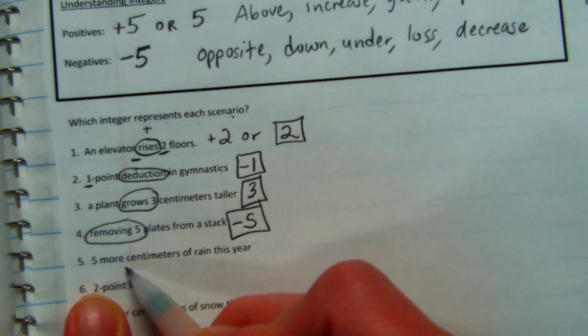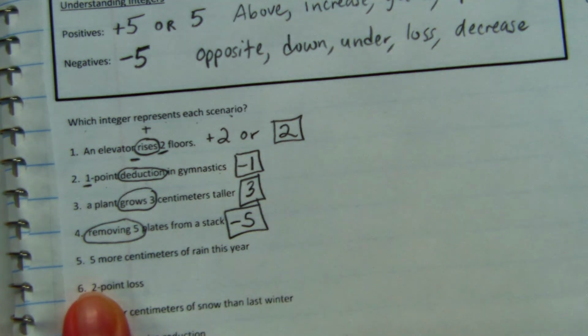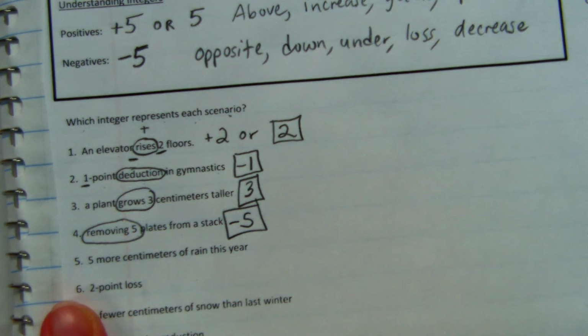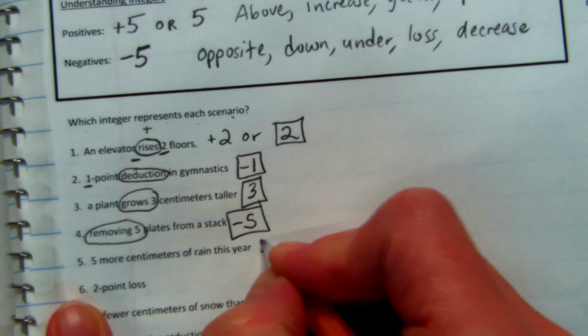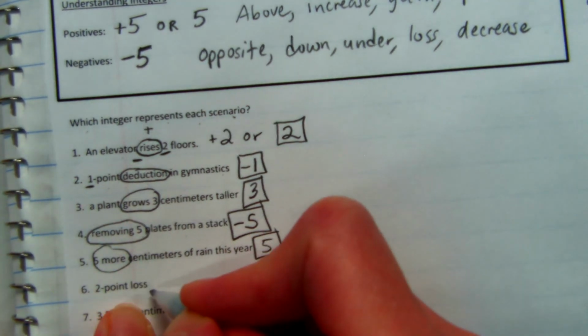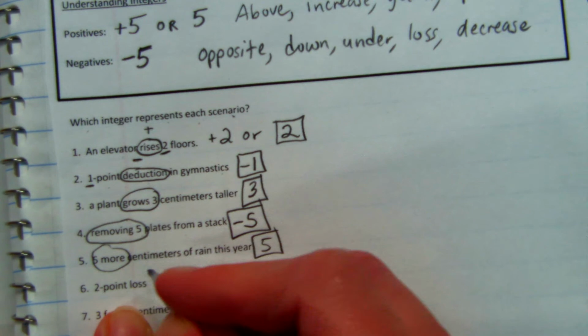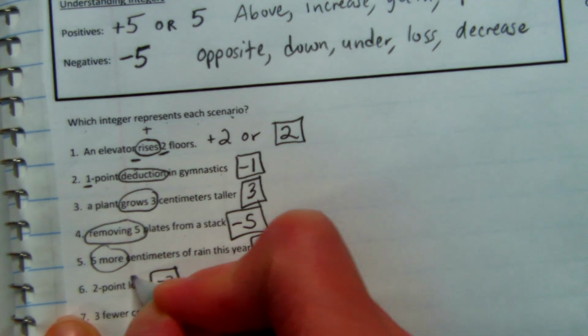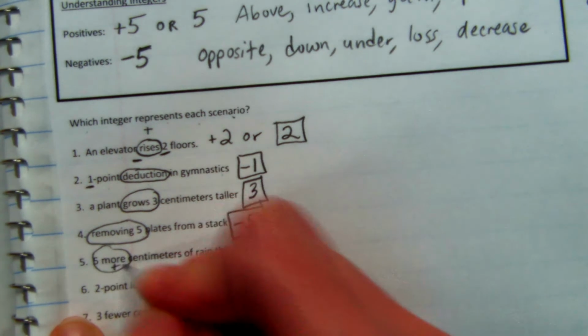All right, on number 5. It says 5 more centimeters of rain this year. Who wants to help me with that one? I'll just start calling on people if you don't volunteer. Shay, you've already done one. Brian's already done one. So there's 4 other people. So TJ, why don't you help me with that? 5 more centimeters. How am I going to represent that one? +5. Good. So a 2-point loss. Rhett, tell me what that would be. -2. Very good. Because it's loss, so that means minus. More meant plus on this one.